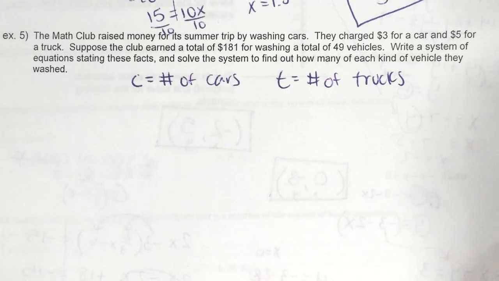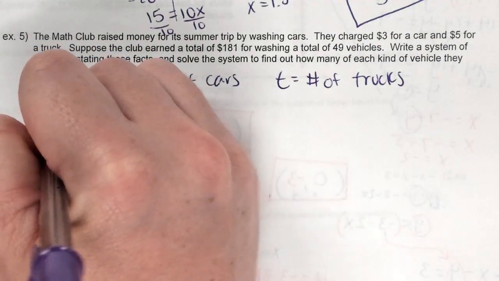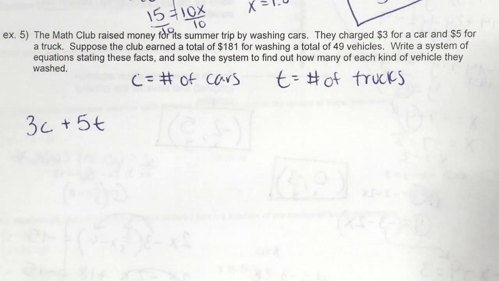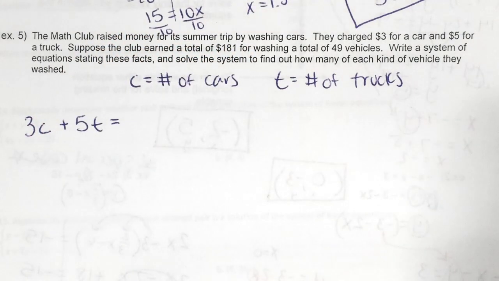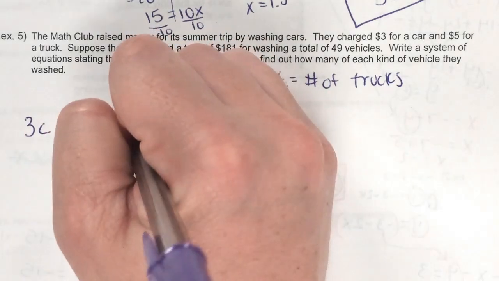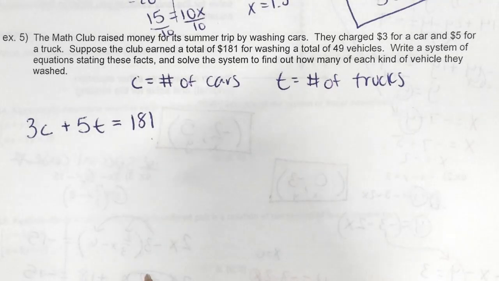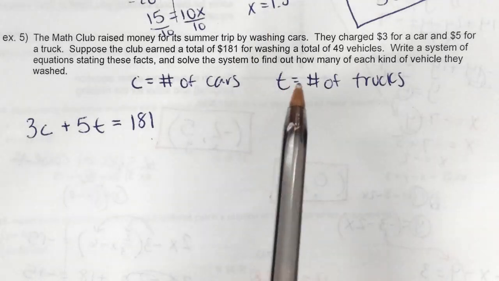Okay, so we're going to go back and read. It says they charge $3 for a car, so $3 per car plus $5 per truck. And they earned a total of $181 for washing a total of 49 vehicles. Well, which total do you think goes here? 181 or 49? No, it's actually 181 because money goes with money. All three of those numbers had dollar signs. So if we're talking about cost, we need to talk about cost all the way through. Does that make sense? Okay.